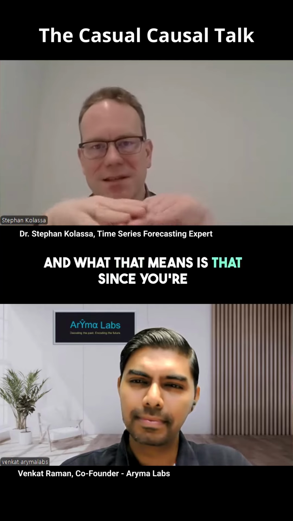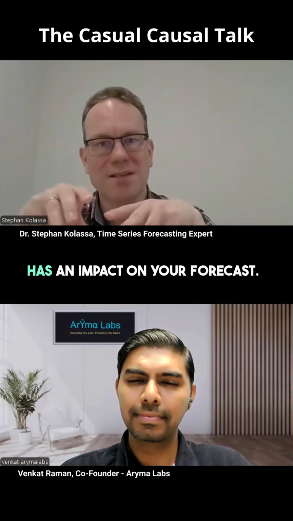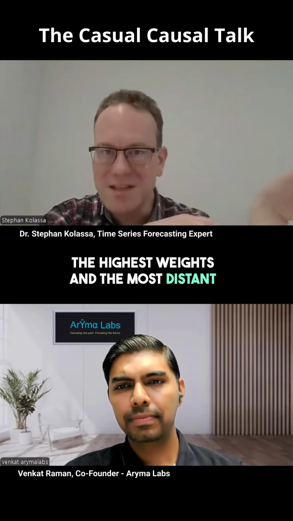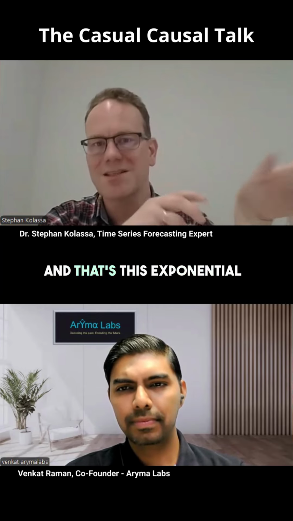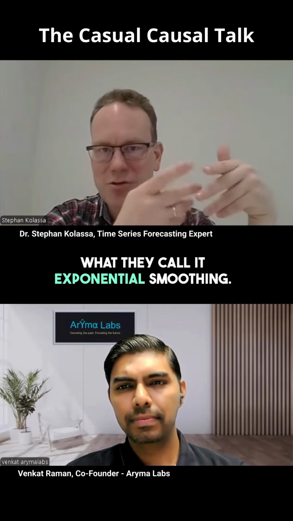And what that means is that since you're iteratively adjusting your forecast, once you do the math, it turns out that each observation has an impact on your forecast, and the observations have a weight that decays exponentially. So the most recent observations have the highest weights, and the most distant observations have the lowest weights, and that's this exponential decay in weights, which is why they call it exponential smoothing.